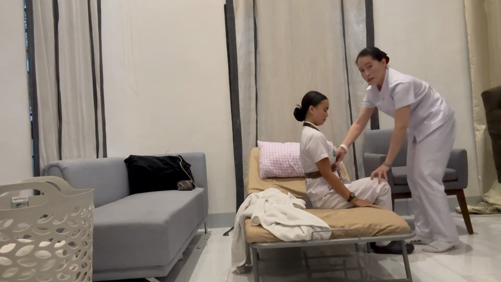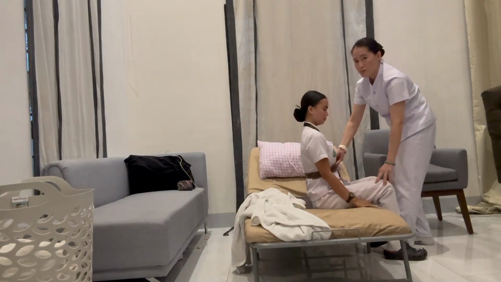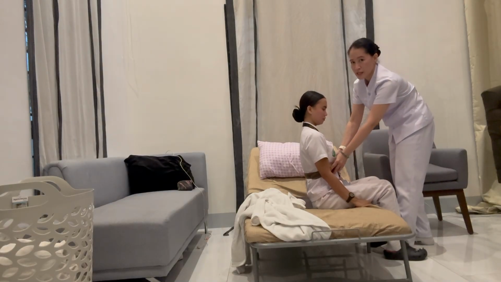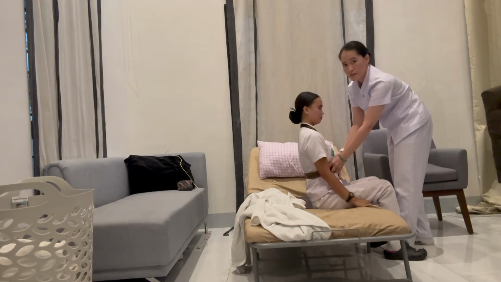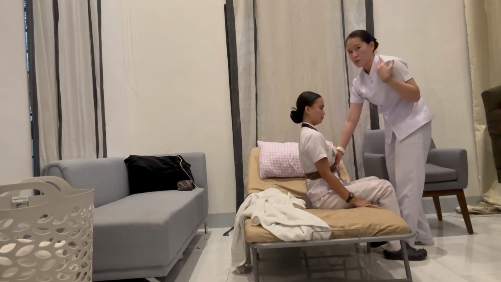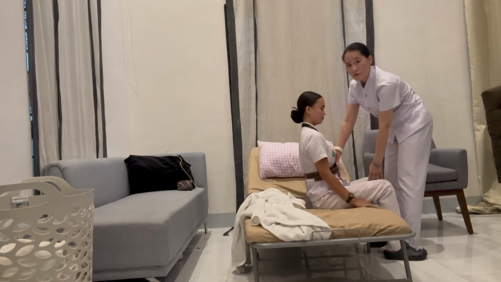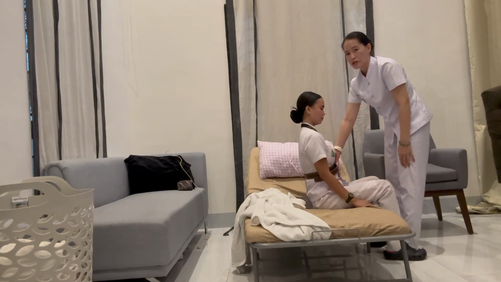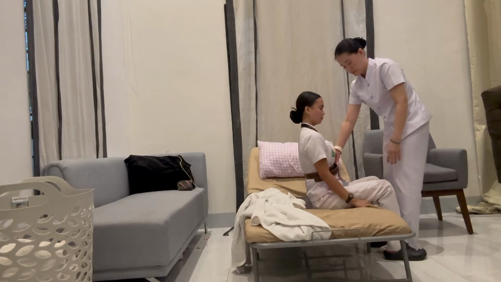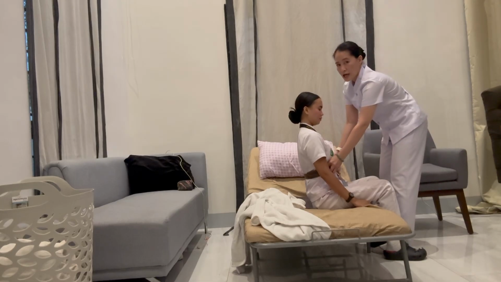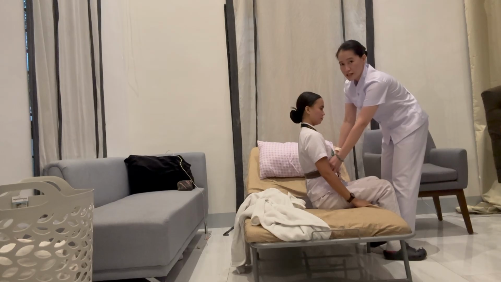Then wrap the gait belt around the patient's waist based on the assessment need and facility policy. Then I'm going to stand facing the patient, spread my feet about shoulder width apart, and flex my hips and knees. Then I'm going to ask the patient to slide to the edge of the bed until the feet touch the floor. Position yourself as close as possible to the patient.